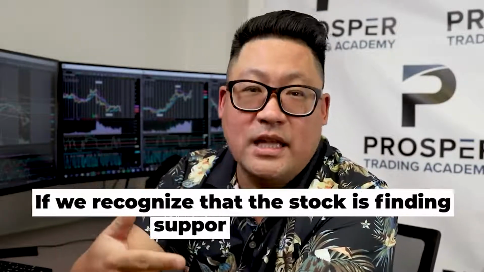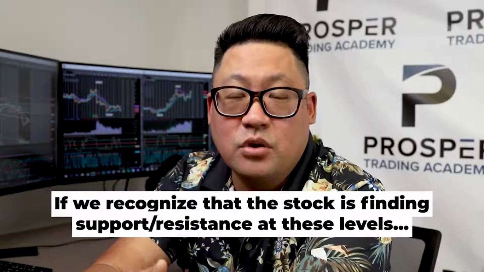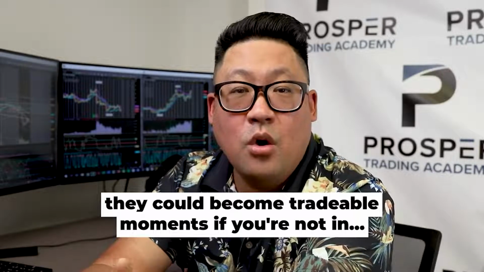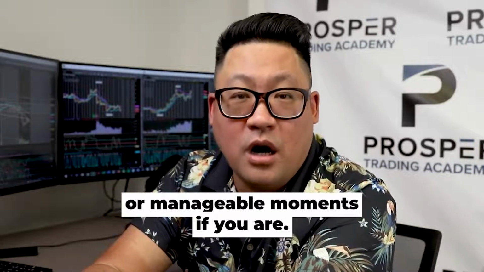So that is going to be important, because if we recognize that the stock is finding support at these levels or resistance at these levels, they could become tradable moments if you're not in, or manageable moments if you are. Obviously, when you're buying and you have all these moving averages below you, you could view that as a safety net. There are all these levels where you could see buyers come in to prop the stock price up before it could stop you out, etc. And it's the same thing if you're shorting into those levels. If you start seeing that support, you may need to clear out your position because you may have actually found a bottom in the stock price.